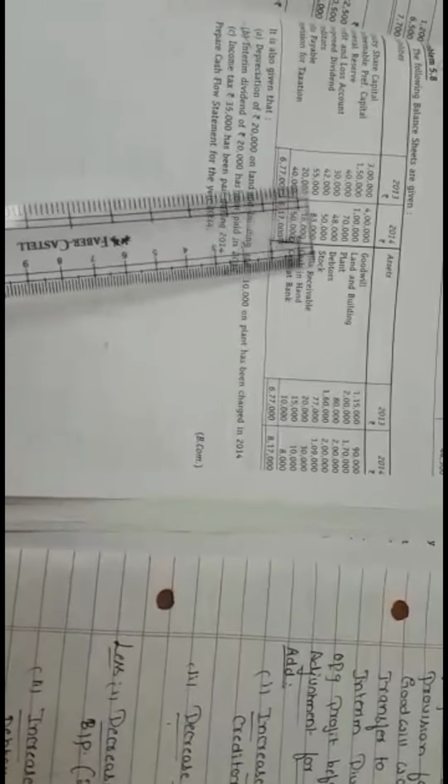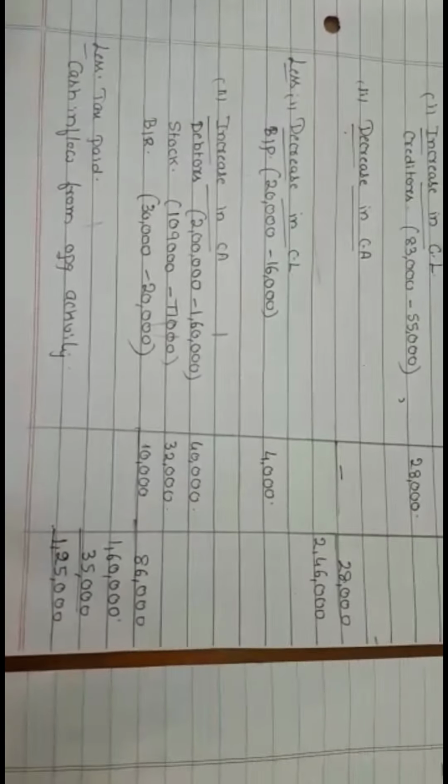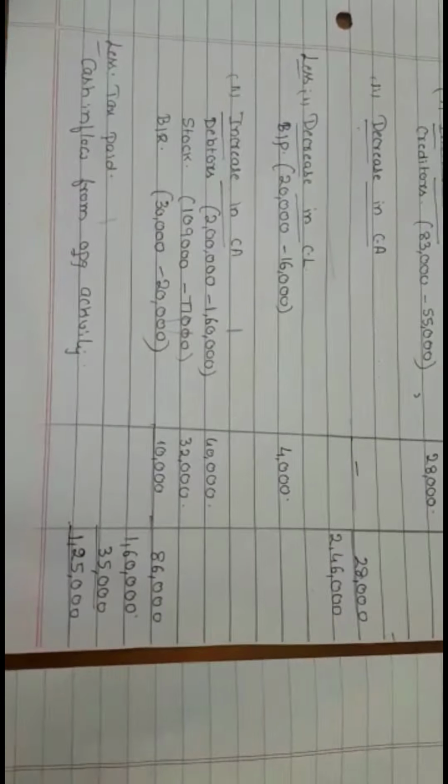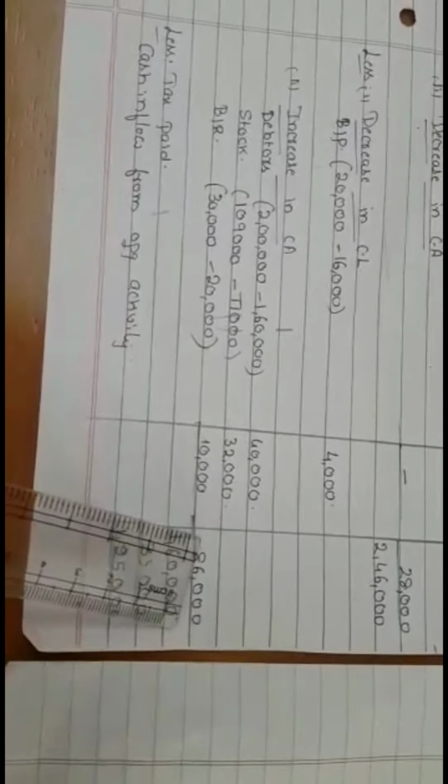You all know that debtors, stock, bills receivable and cash in hand and cash at bank are current assets. So debtors, there has been increase in current asset. So increase in current assets should be deducted. For example, here debtors also have been increased, stock has also been increased and bills receivable has also been increased. So all these three items should be added here. So 40,000, 32,000 and 10,000. So 86,000. So cash in hand and cash at bank should be shown in the end.